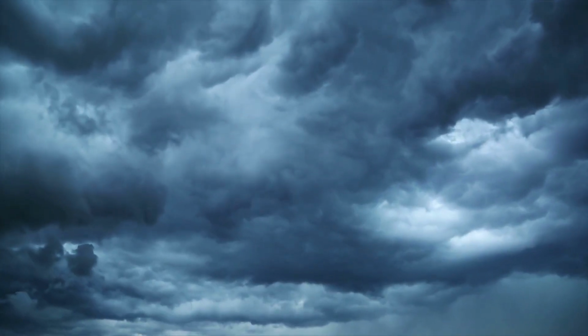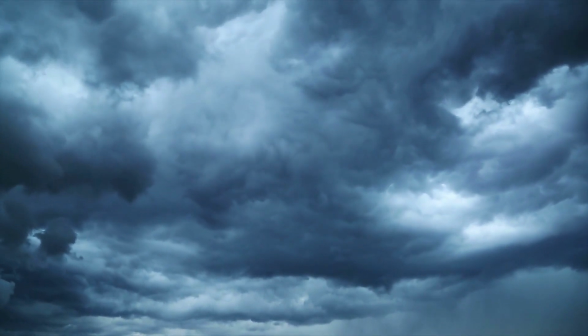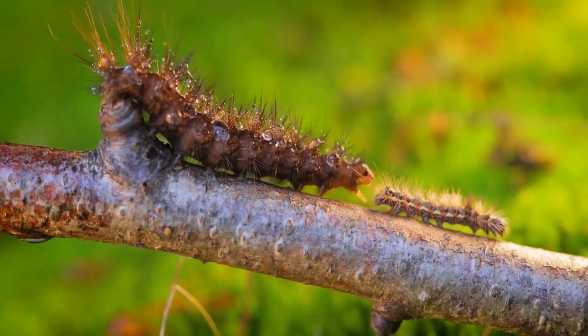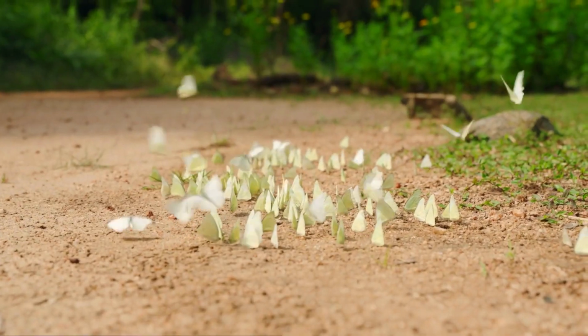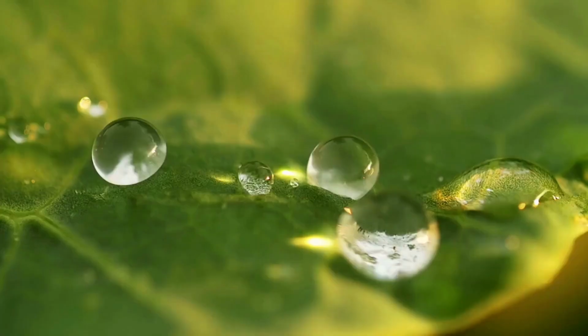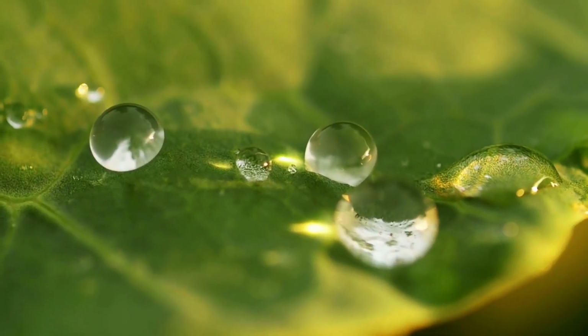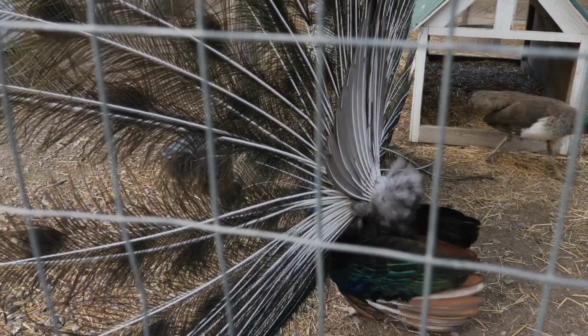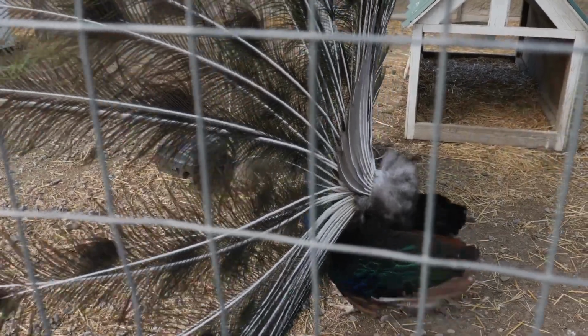Think about the famous peppered moth in England. Before industrialization, light-colored moths blended with tree bark. Dark moths were easily spotted by birds. But when pollution darkened the trees, dark moths became camouflaged, and light moths were eaten. The population shifted towards darker moths.